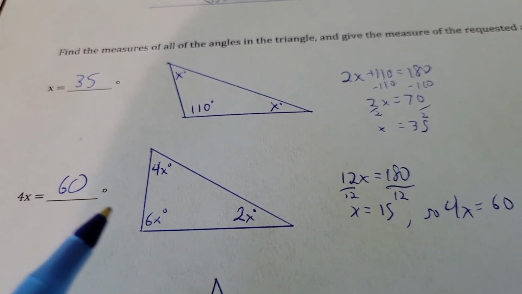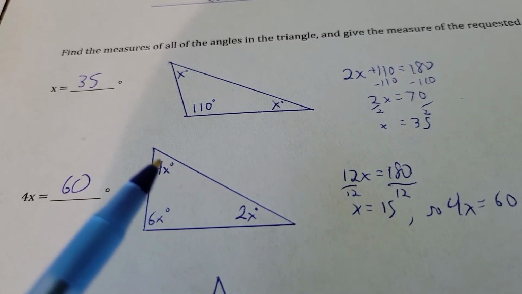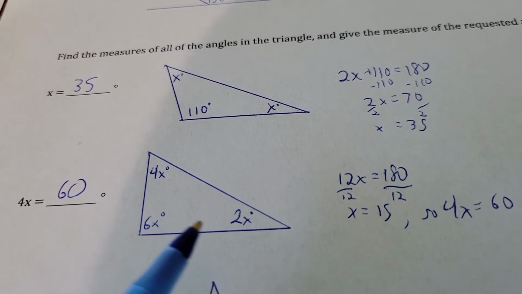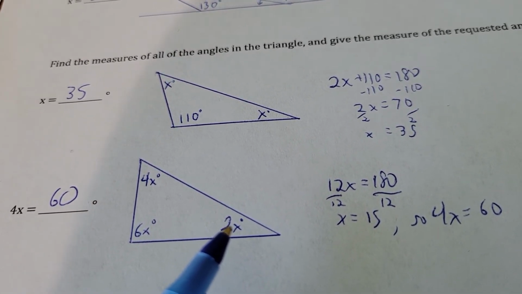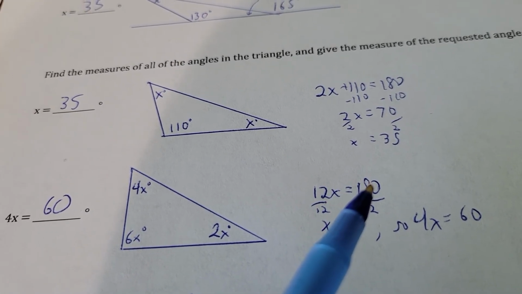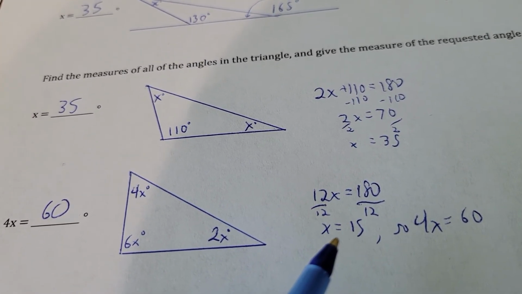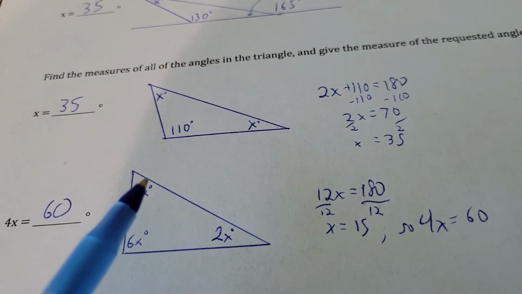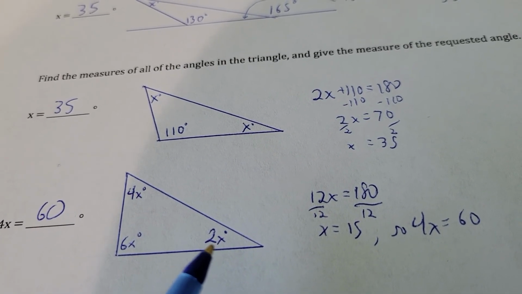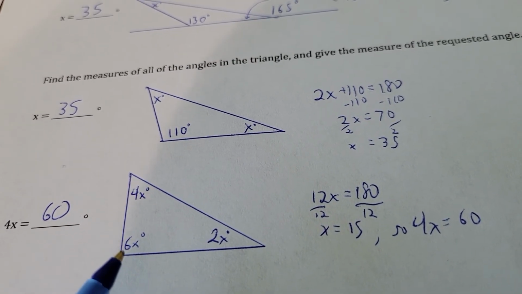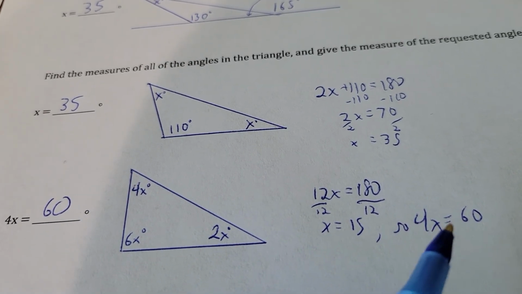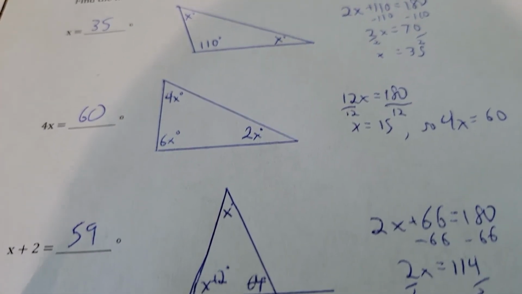Now, 4x will be the one I'm looking for here. I'm going to have to do some extra. So in this picture, all these have to add up to 180. So 4x plus 6x is 10x, plus 2x more gives me 12x. So 12x is 180. Divided by 12, divided by 12, x is 15. However, there's not a single x in here all by itself. 2x would be 30, 4x would be 60, 6x would be 90. But in this case, I was looking for the 4x, so 4x is going to be 60.